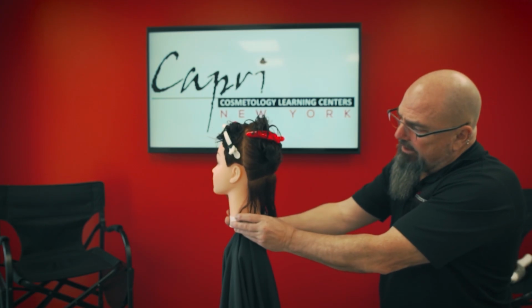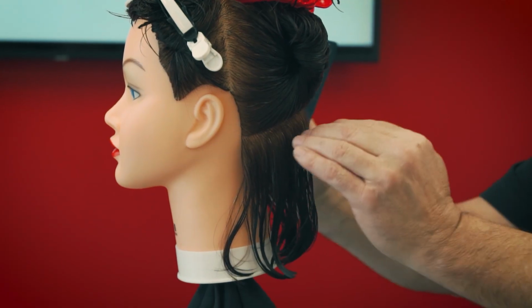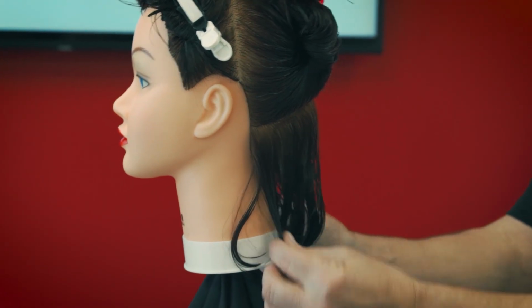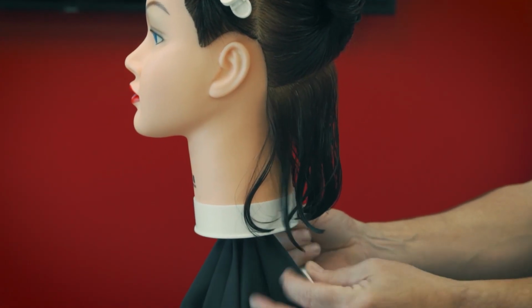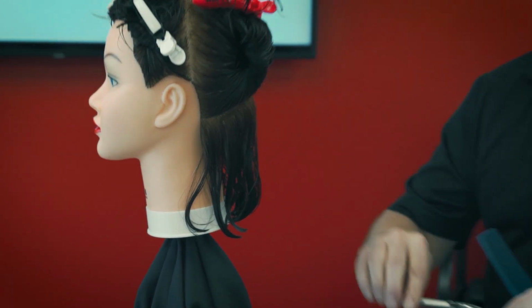In all reality, this haircut is going to be done horizontally, but I'm going to go slightly downward with my subsections to create the corner in my haircut, because we are doing a square haircut with a razor.